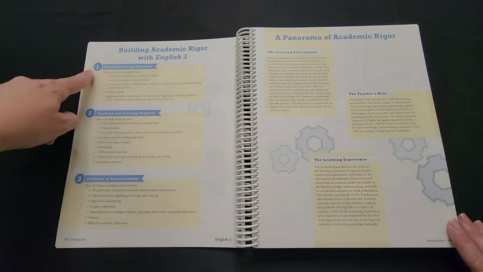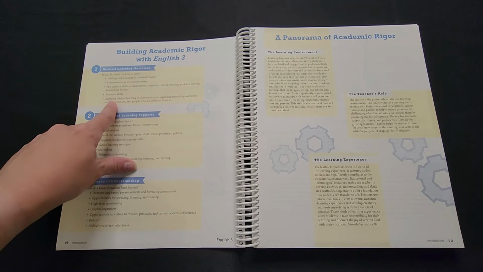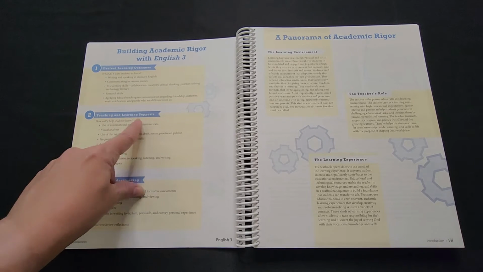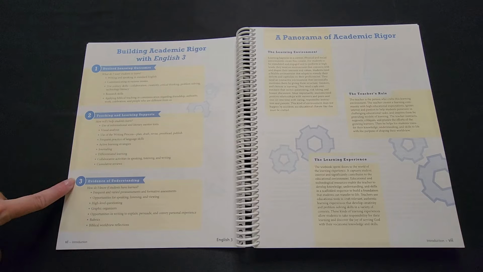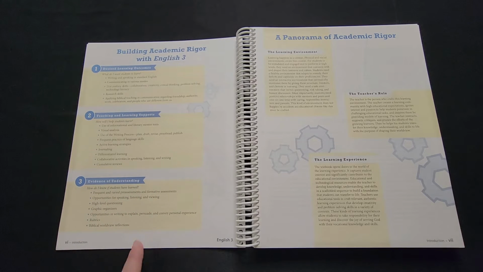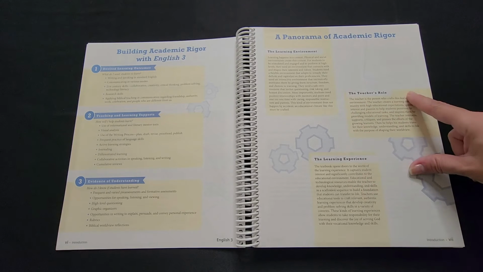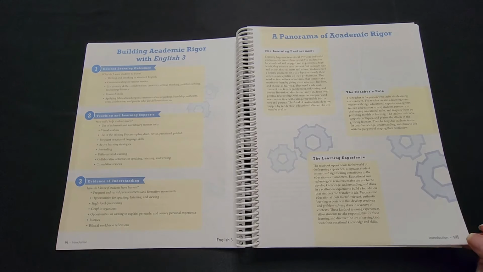The academic rigor page offers 3 points to consider when teaching English 3. One is the desired learning outcomes, or what you want your students to learn at the end of this course. Number 2 are the teaching and learning supports, or how you will help your children to learn these things. Then you have a list of different ways that you can utilize to help communicate these lessons to your child. And then under number 3, evidence of understanding, you have a list of ways to assess what your children have learned in this course. The panorama of academic rigor will help you to look at your learning environment, your role as the teacher, and to consider your child's learning experience and the tools that you'll utilize to create that.